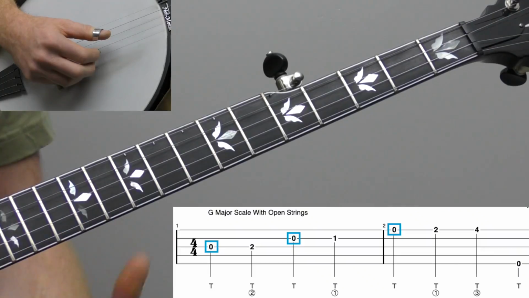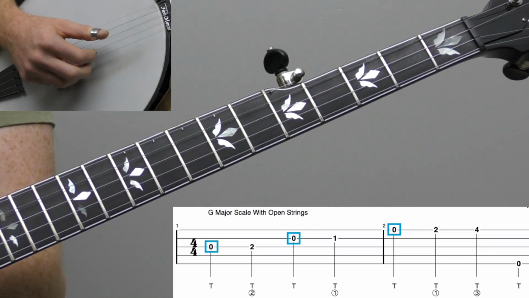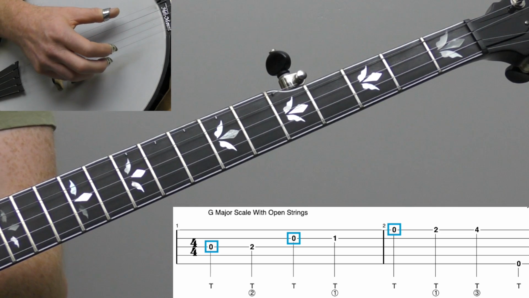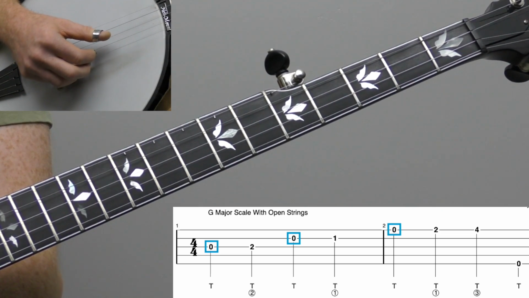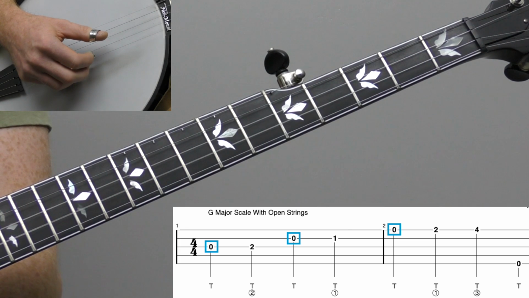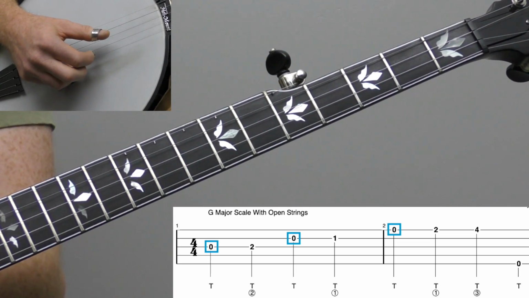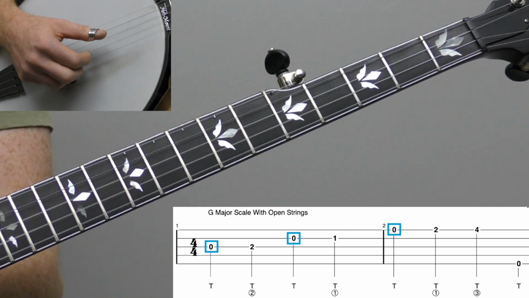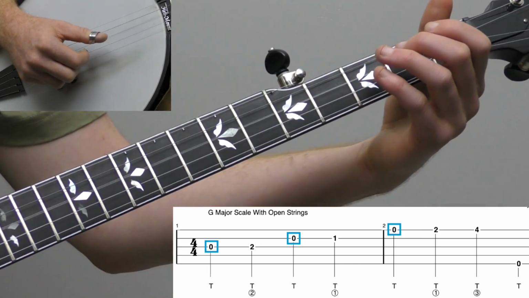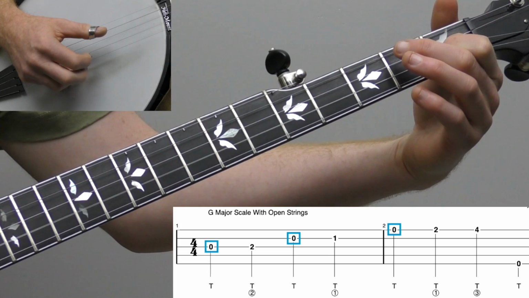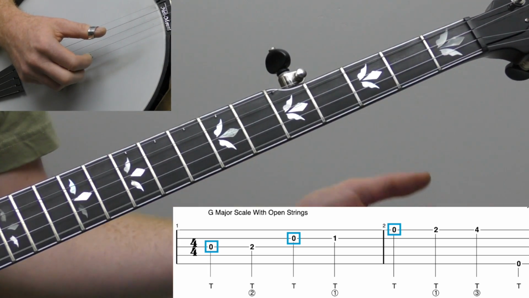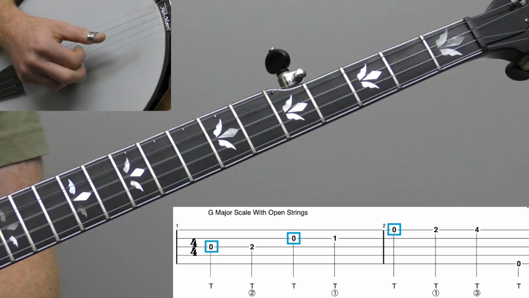Here we go. So the basic concept is we have 3 notes that make up our chord. Let's look at our open G chord. We have 3 notes that make up that chord: G, B, and D. They're called the 1, 3, and 5 of the scale. So we have 1, 2, 3, 4, 5. That's our chord. So our chord notes are the 1, 3, 5.